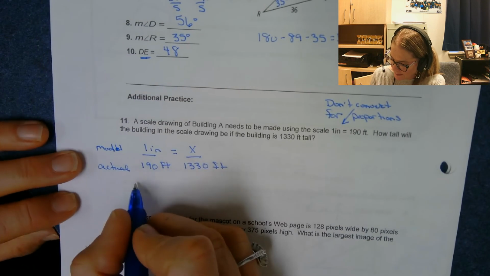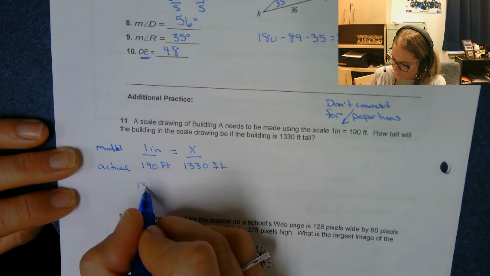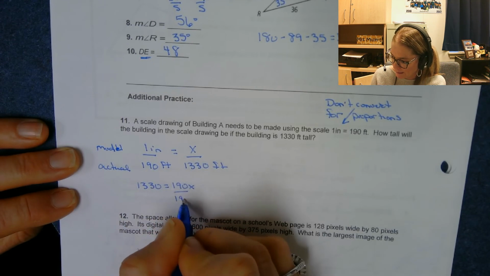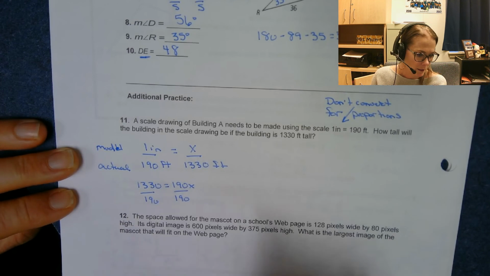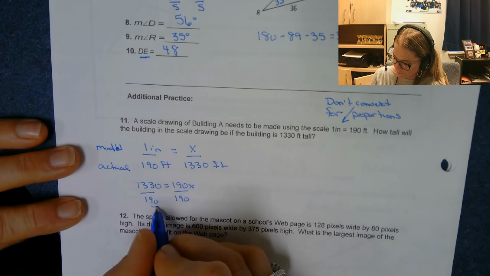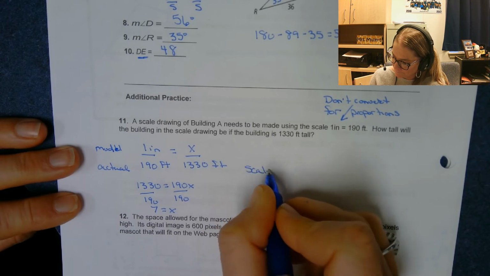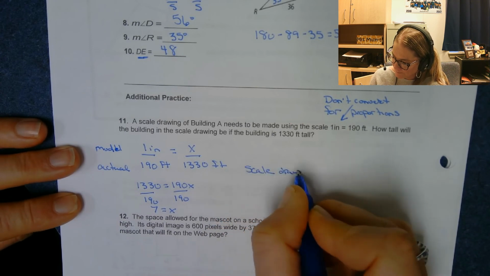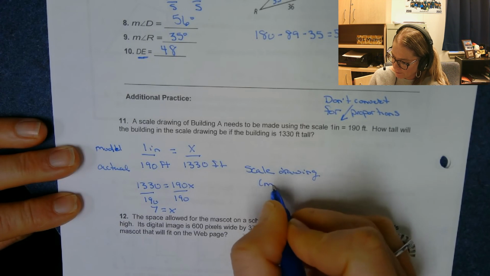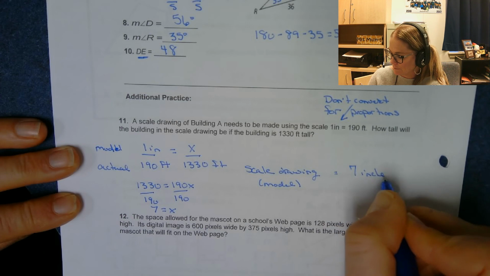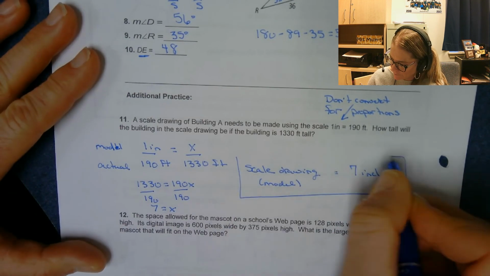All right, so we multiply 1330 times 1, and 190x, divide by 190, and this comes out to 7. So the scale drawing, which is kind of like a model, would need to be 7 inches to represent the actual building of 1330.